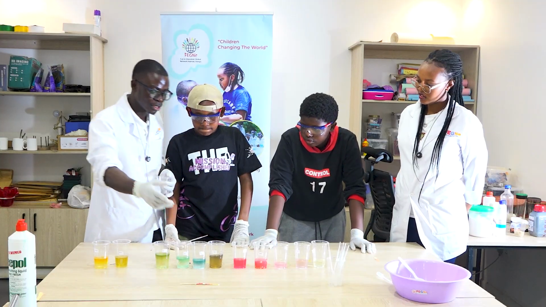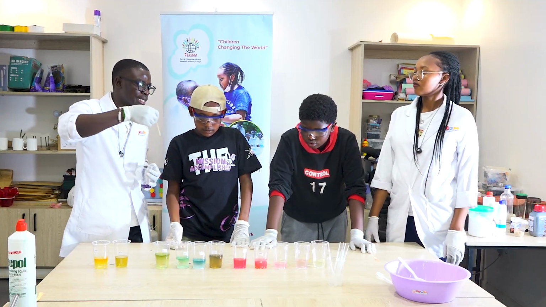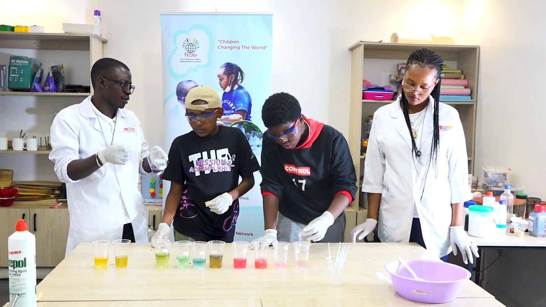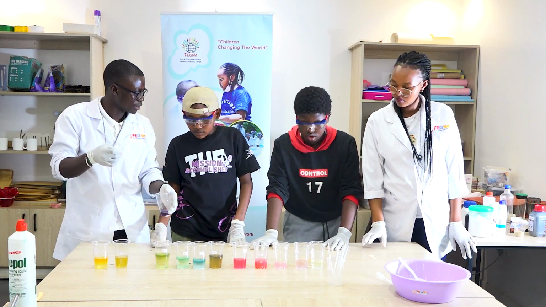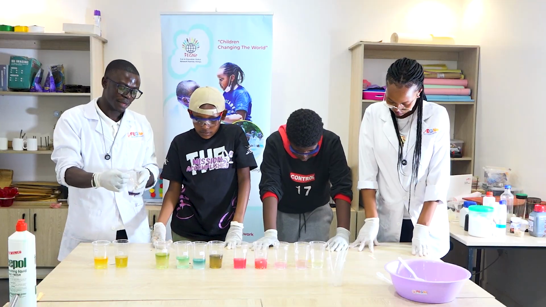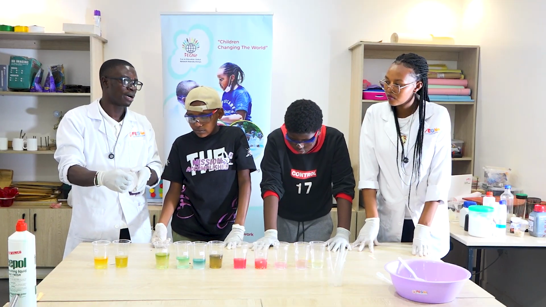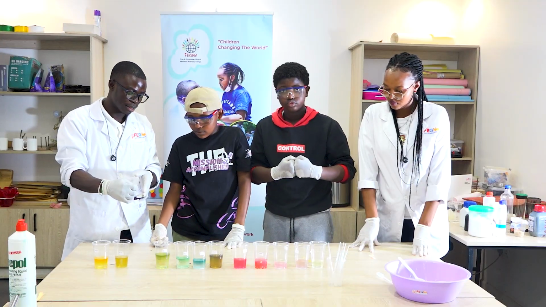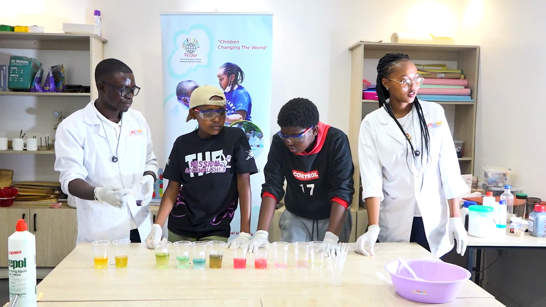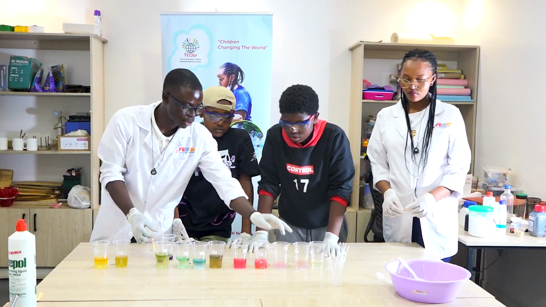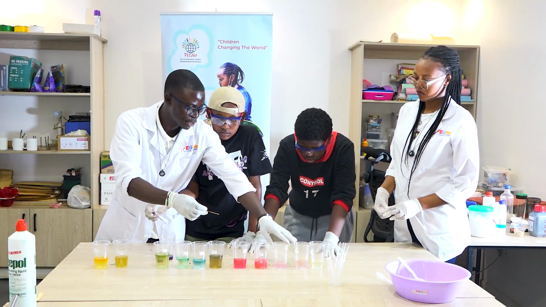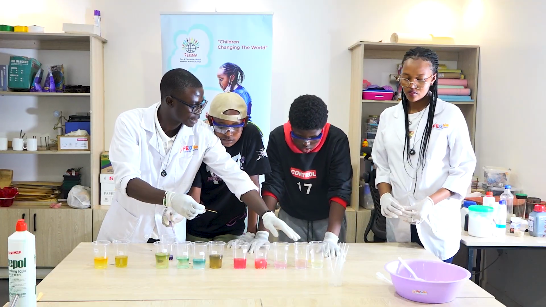It's going to be there at the middle because from our chart here, it goes 1, 3, 5, 6, 7. And 7 is neutral, like water. Now, above 7, those are the bases, okay? For example, 8, 9, 10, 11, 12, 13, 14. And towards the other end of the pH scale, the lower you go, the more acidic the substance. For example, these ones are more acidic than this one. So we expect these ones to be in the range of about 1 to 3 on the pH scale. Then we expect this to be at about 5 or 6, okay?